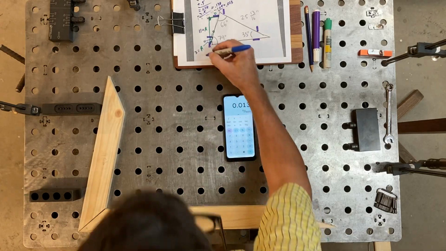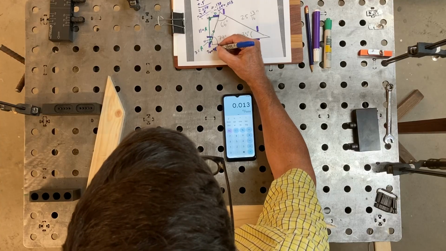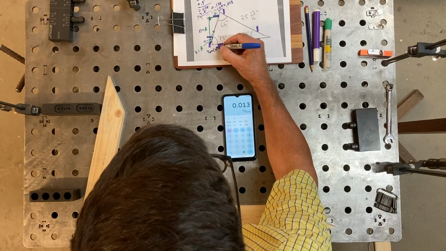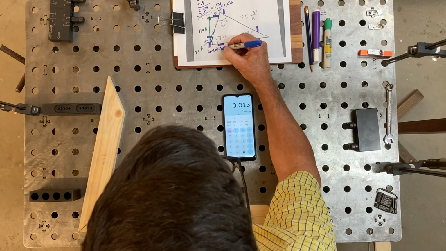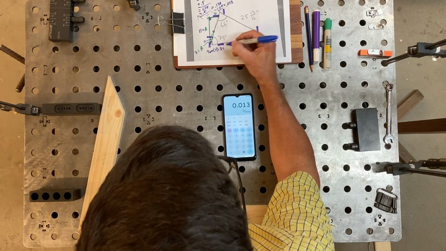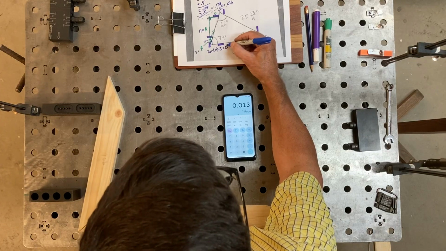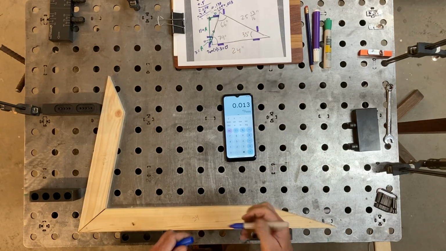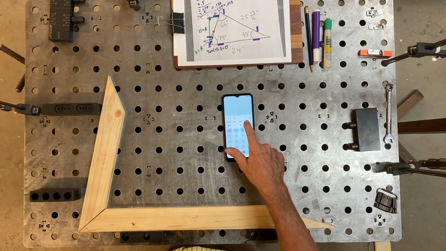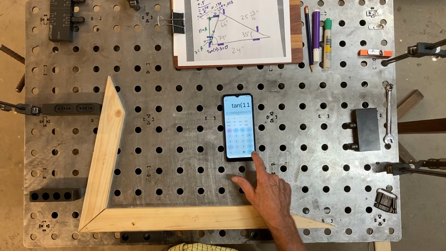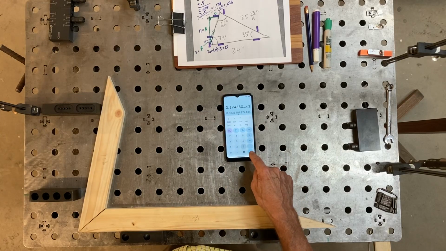Same formula. The tangent of our angle, 11 degrees, times A, which is 3, is equal to O. Tangent of 11 degrees times 3.